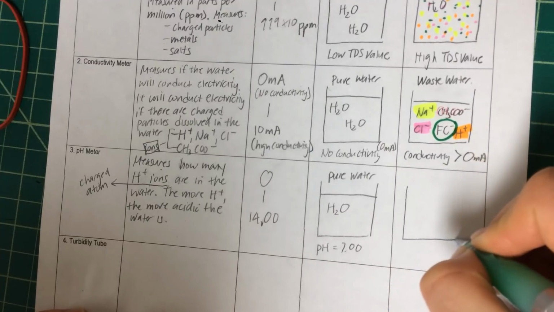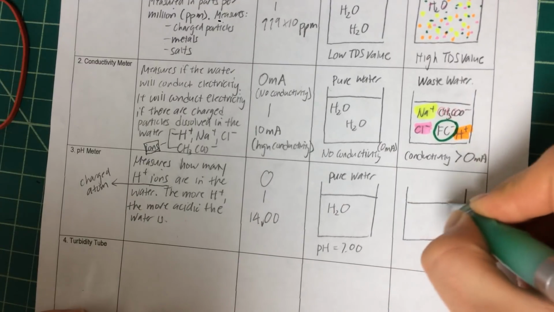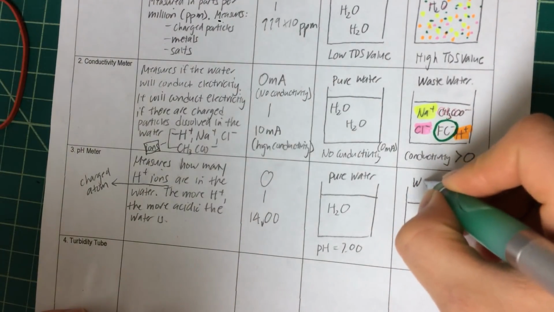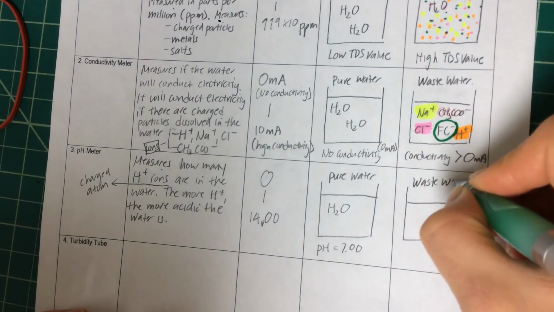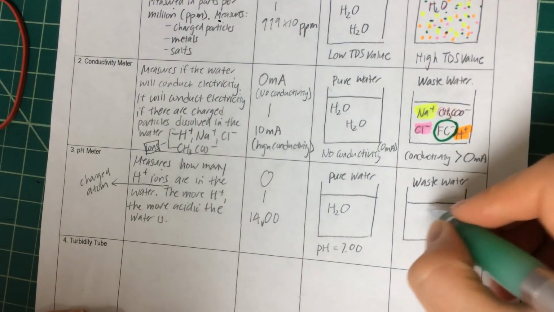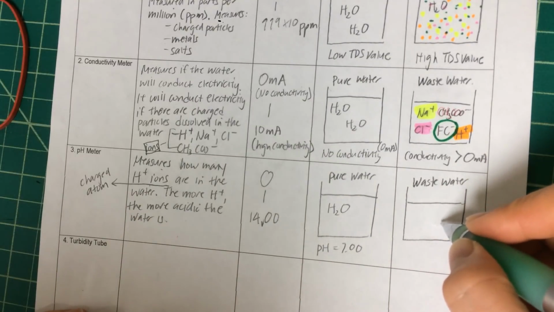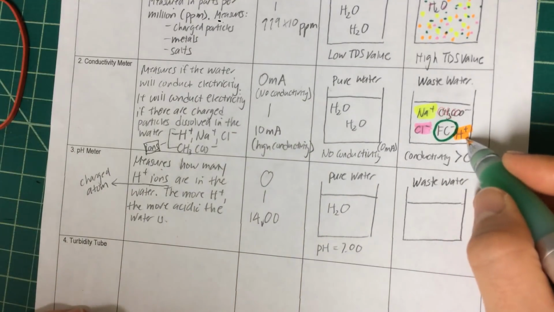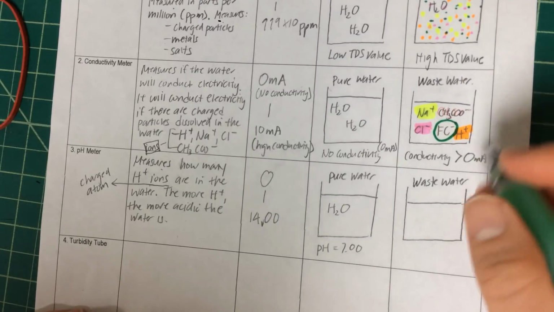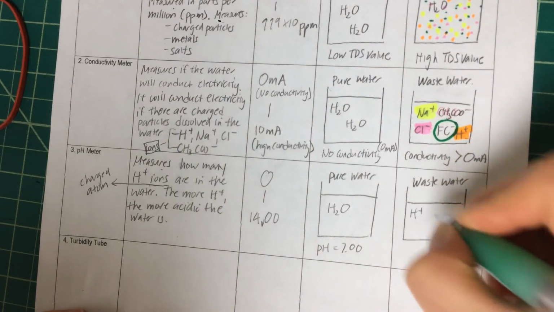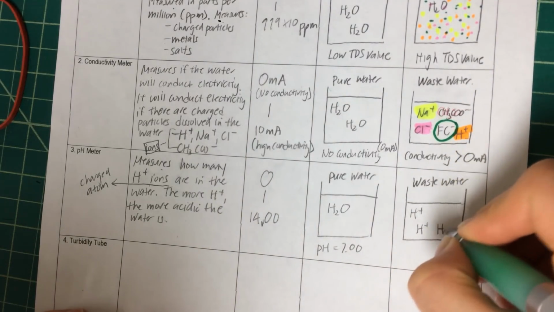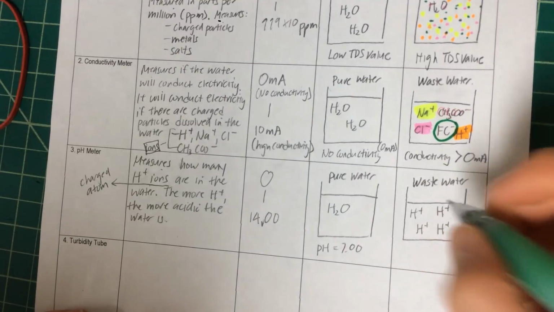Now let's draw the wastewater. In the wastewater, remember that from the vinegar, right, we have these H+ ions form. So the vinegar, the more vinegar is left, the more H+ ions there are.